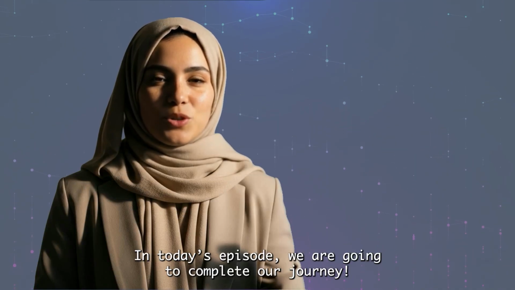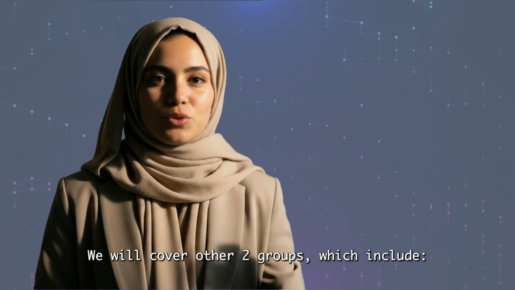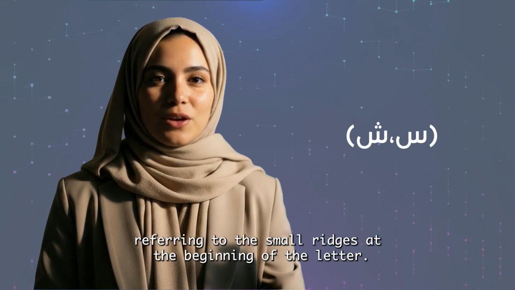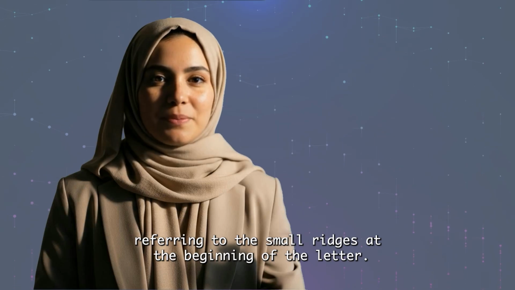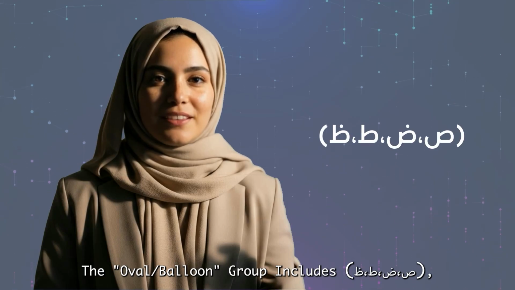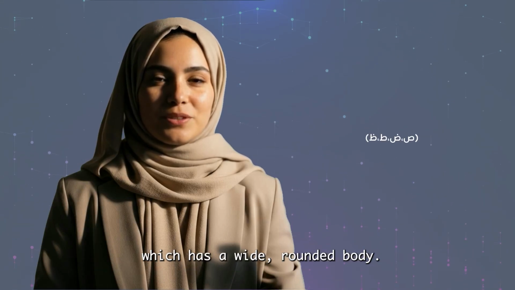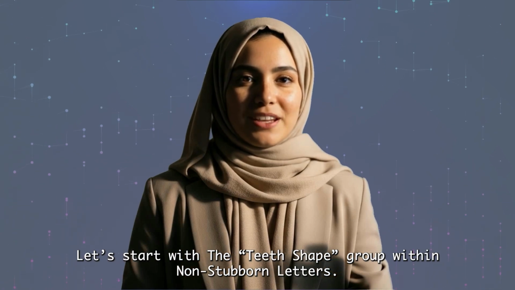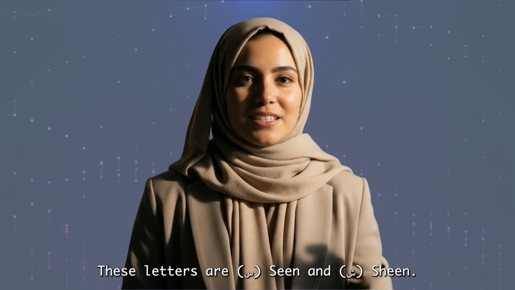In today's episode, we are going to complete our journey. We will cover the other two groups, which include the teeth shape group, sin and shin, referring to the small ridges at the beginning of the letter. The oval balloon group includes sad, dad, ta, and dha, which has a wide rounded body. Let's start with the teeth-shaped group within non-stubborn letters. These letters are sin and shin.